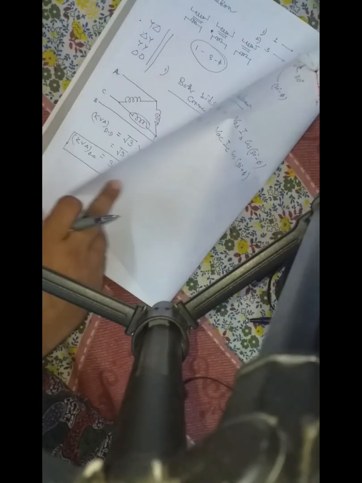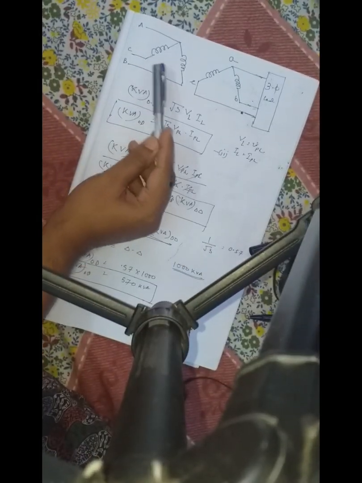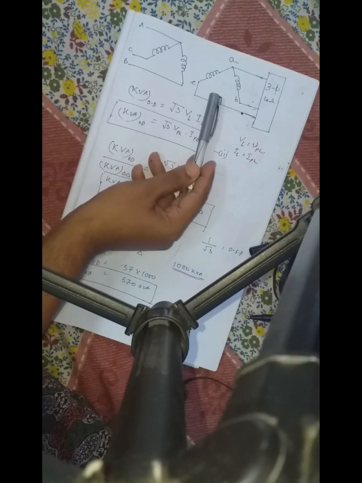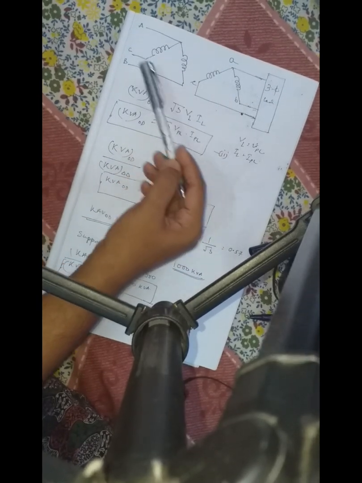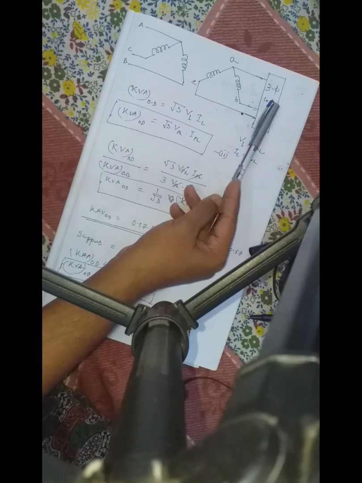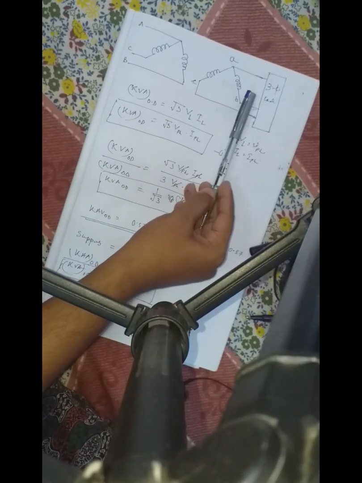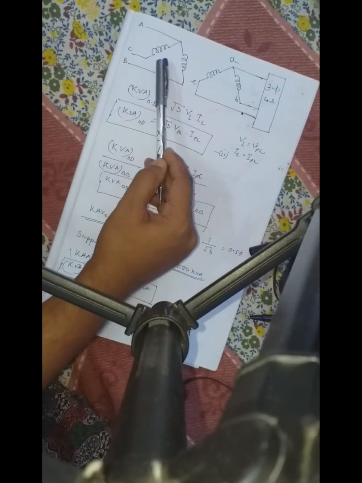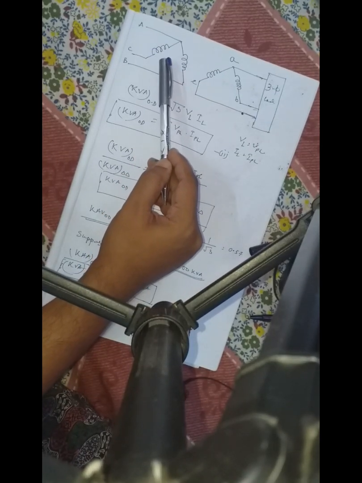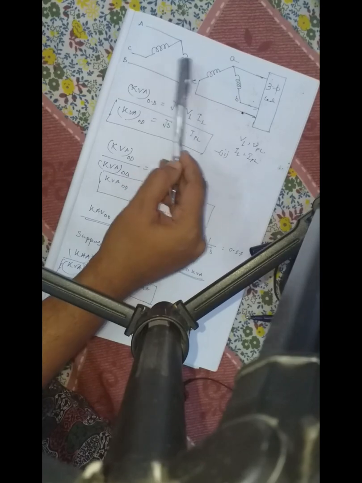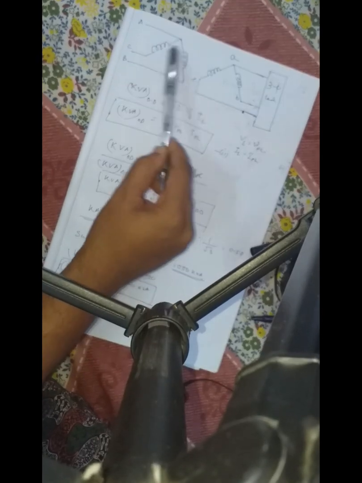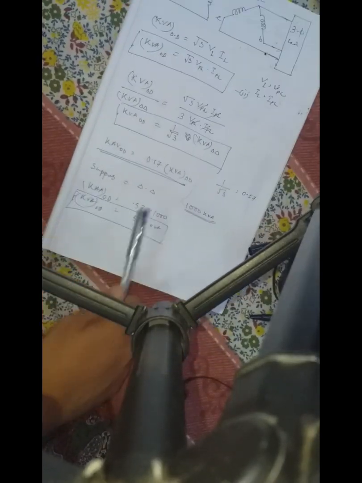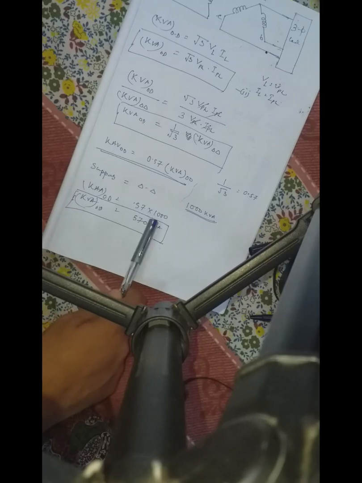So, the main point of this open delta connection: if one unit of the transformer is damaged, at that time we do not shut down the full load. When the transformer is delta delta connected, we replace the damaged transformer and form an open delta connection, and we deliver 57% of power.